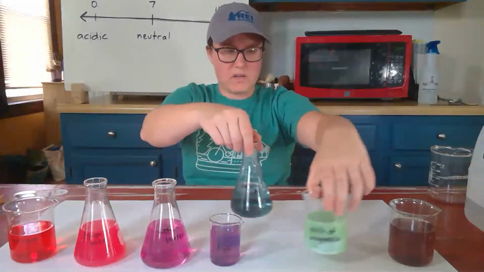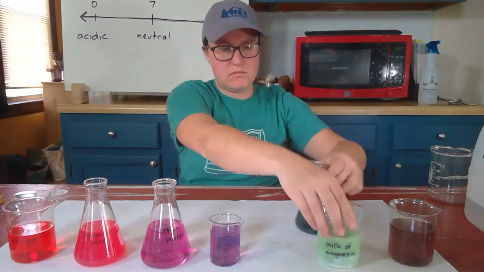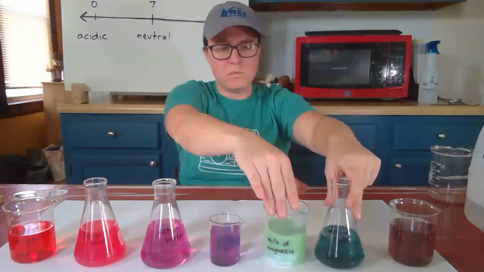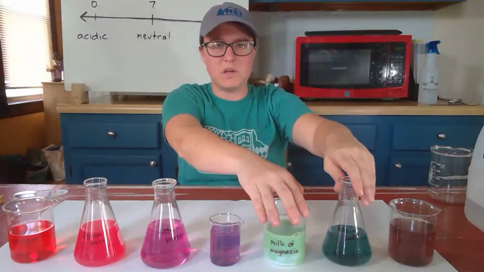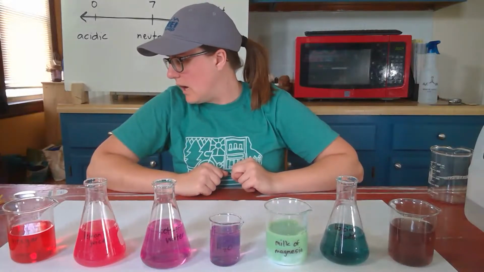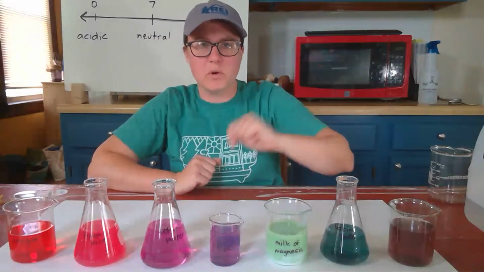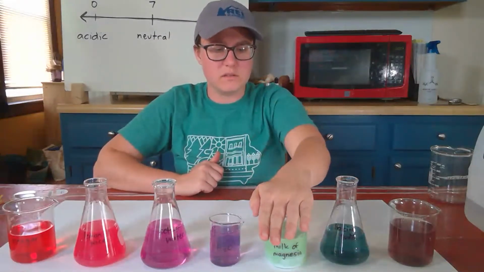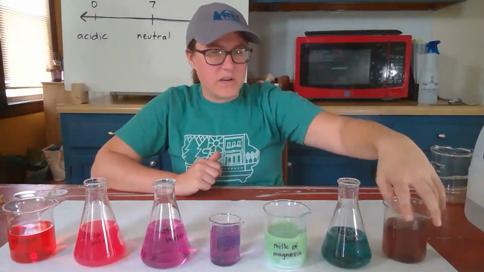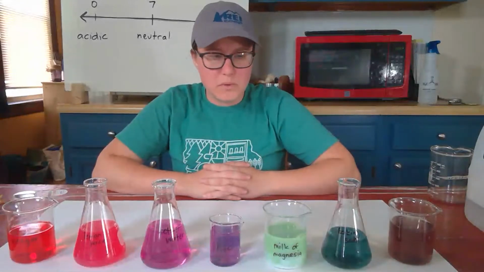I think baking soda is a little bit less. I'm not exactly sure with these two. We'll go milk of magnesia, baking soda, but I'm not sure which of those two is more basic just based on the color. I think our milk of magnesia was a little bit more green on our pH strip. So I think this is a little bit less basic, a little bit more basic. And then finally, our borax at the end is our most basic.